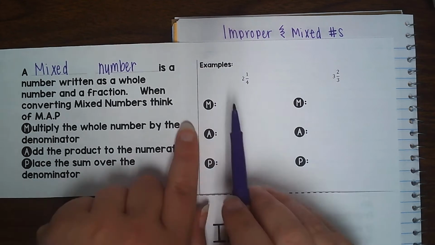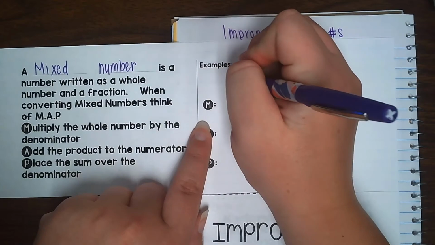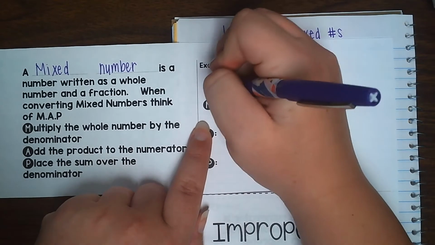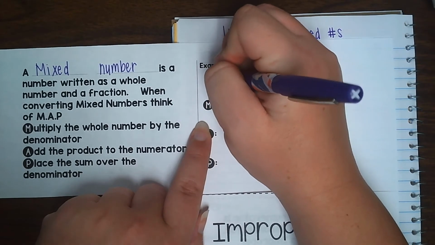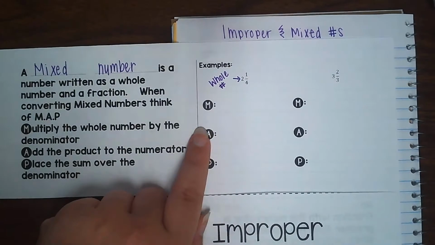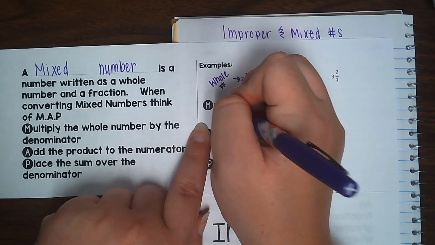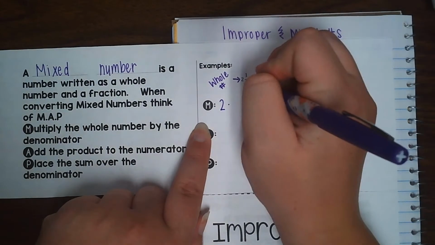So our M says multiply the whole number, which this right here is our whole number, times our denominator.